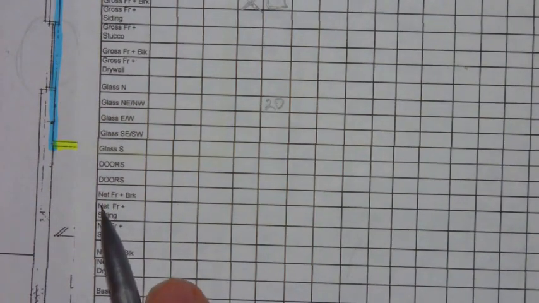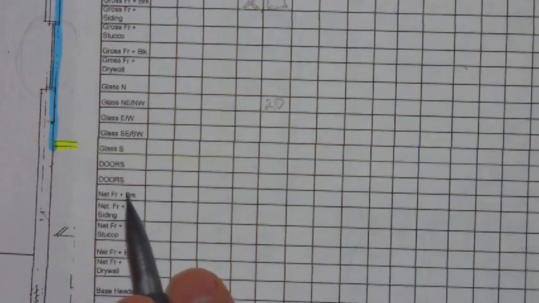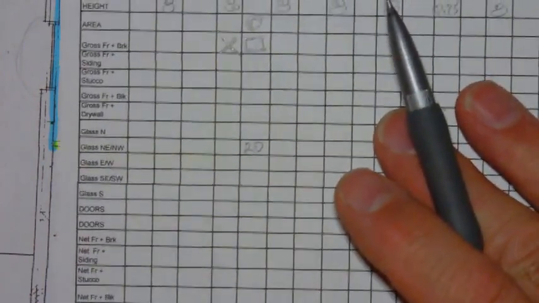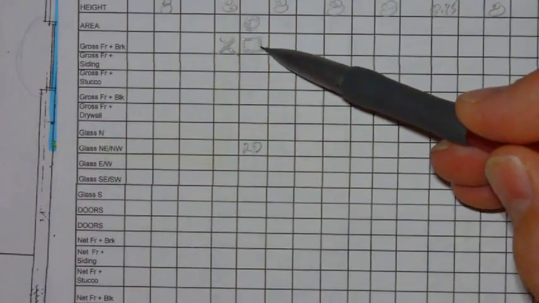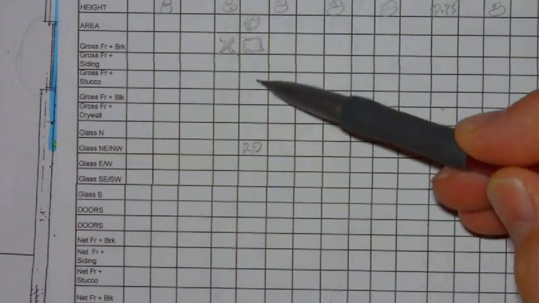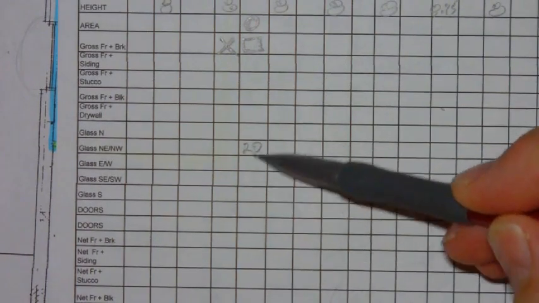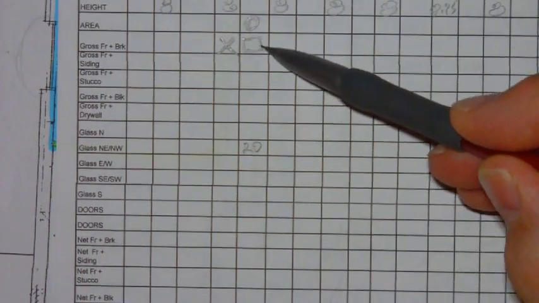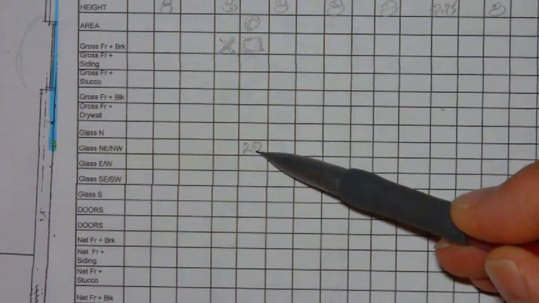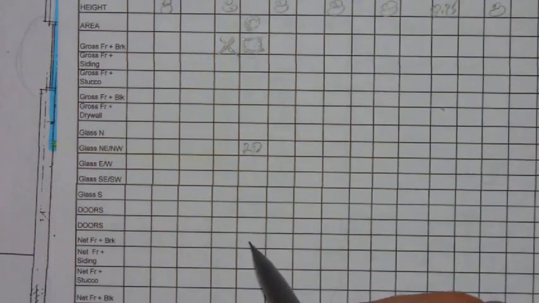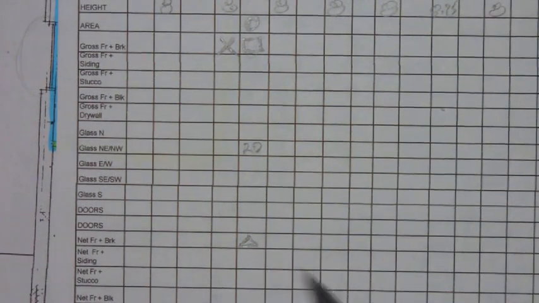In order to find the net frame plus brick, you take your gross area, subtract any windows and doors. So here you would have your gross area minus 20, and that will give you your net frame plus brick.